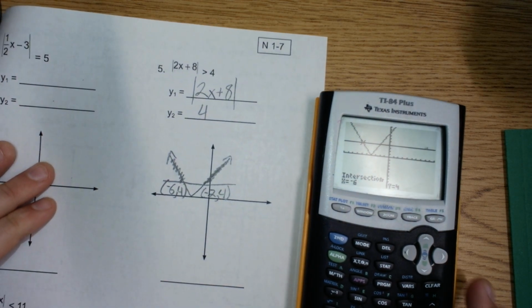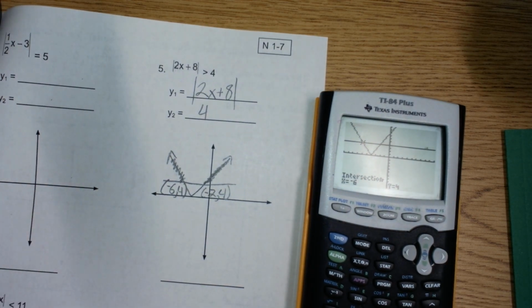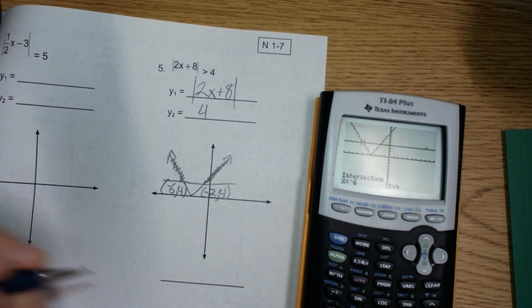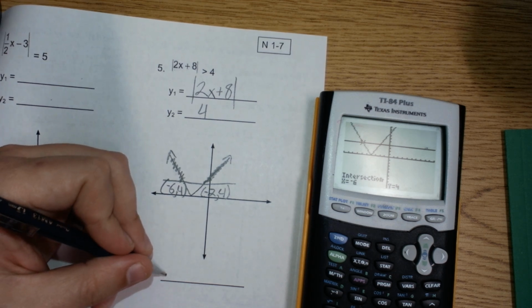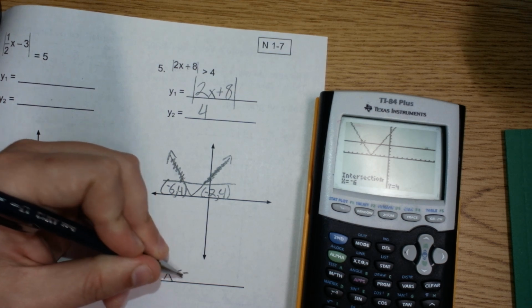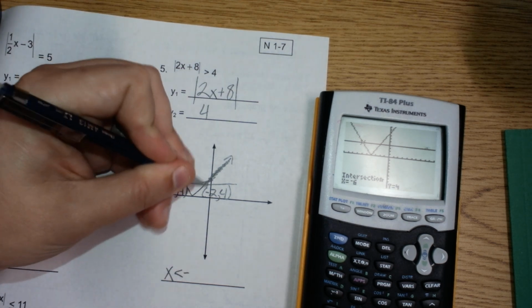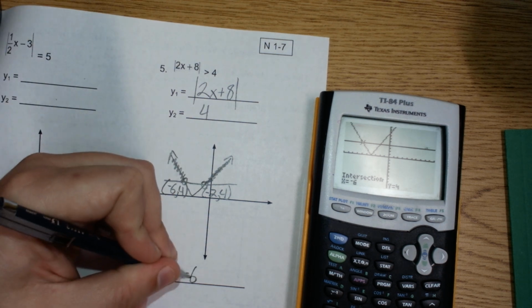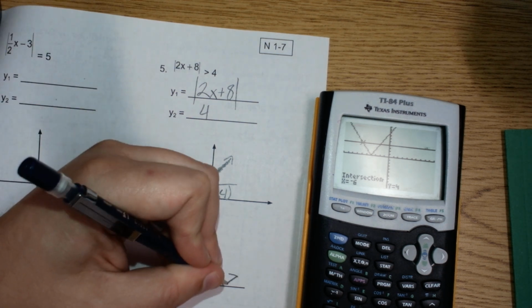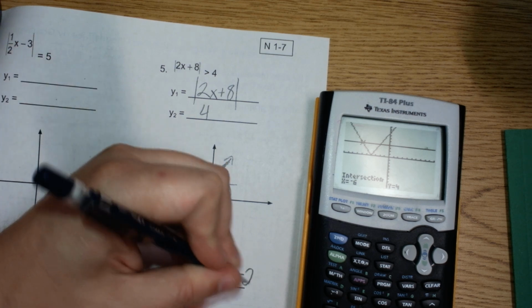And then all that's left to do is write it. So since it's a disjunction, I put it separate, not together. I have x is less than negative 6, or x is greater than negative 2.